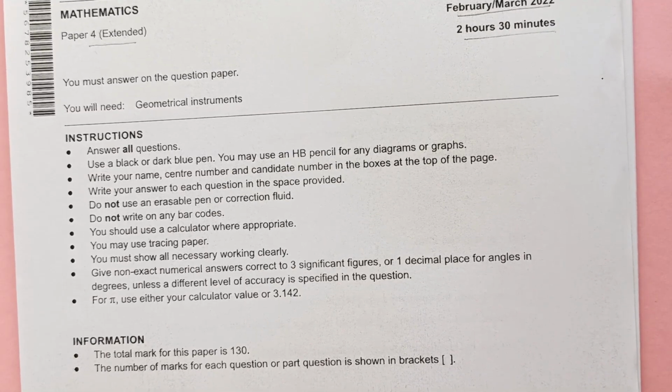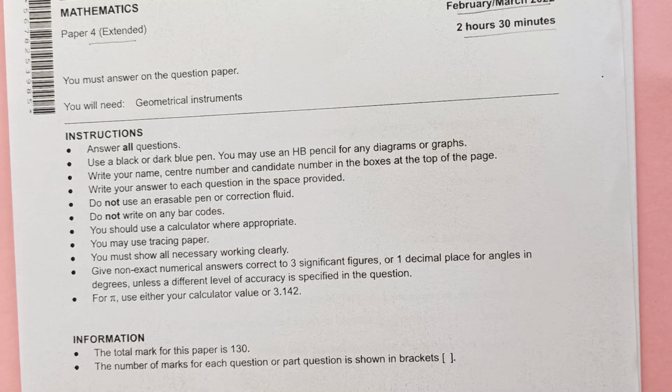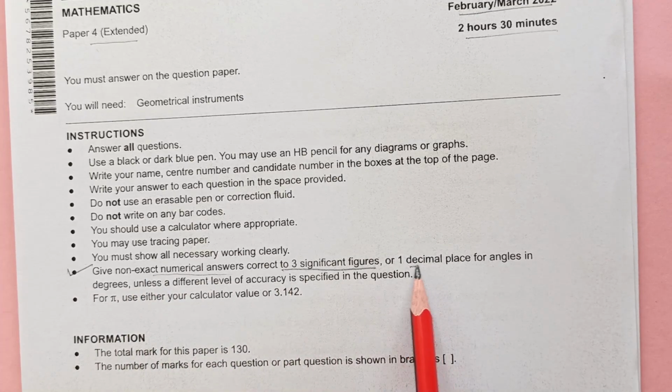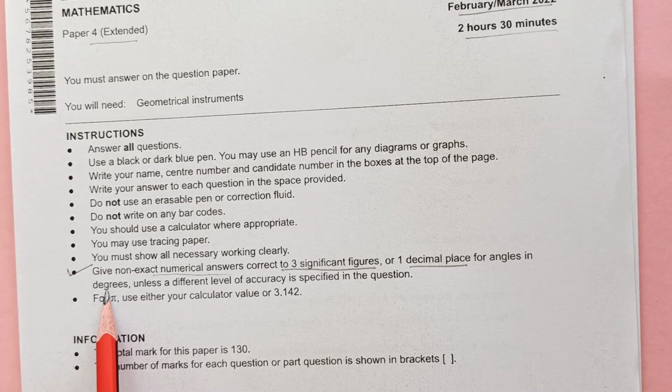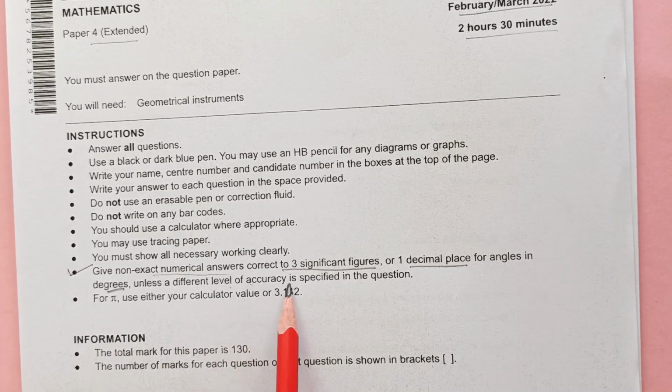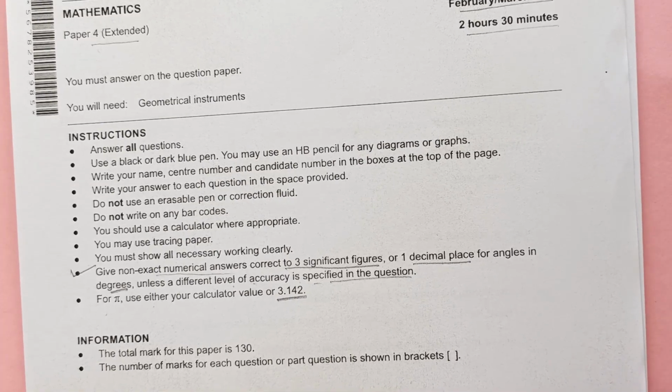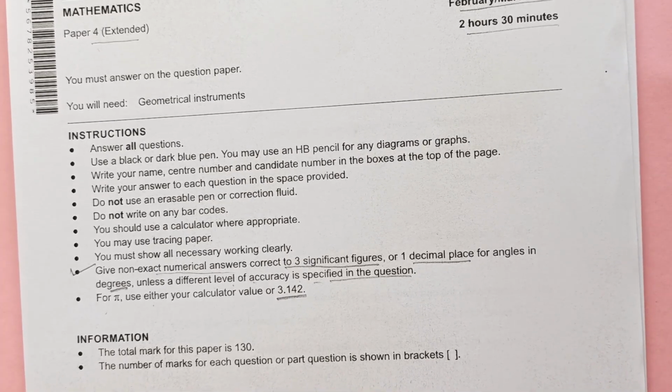Here are the instructions that you should go through and must follow. I can highlight the main instructions: give non-exact numerical answers to 3 significant figures, or 1 decimal place for angles in degrees, unless a different level of accuracy is specified in the question. For pi, use either your calculator value or 3.142. So let's start.